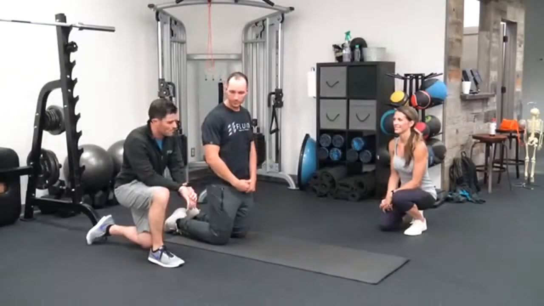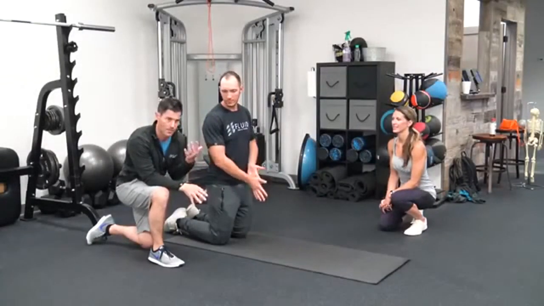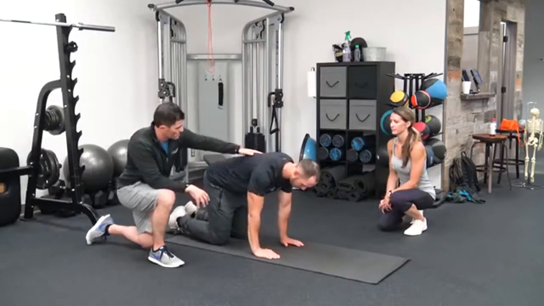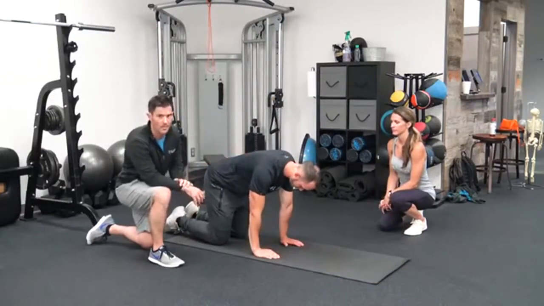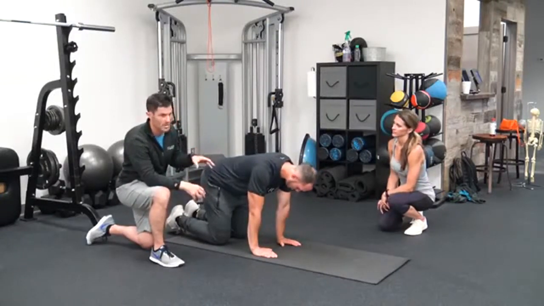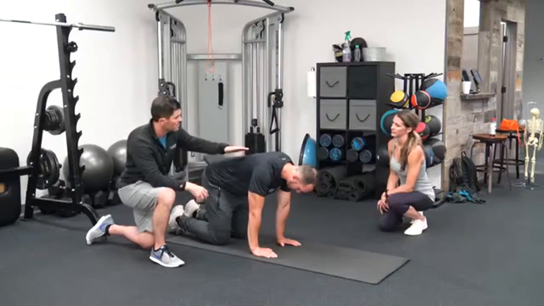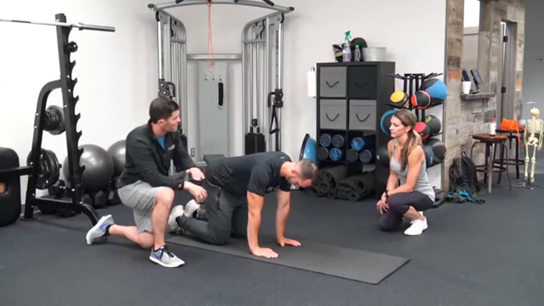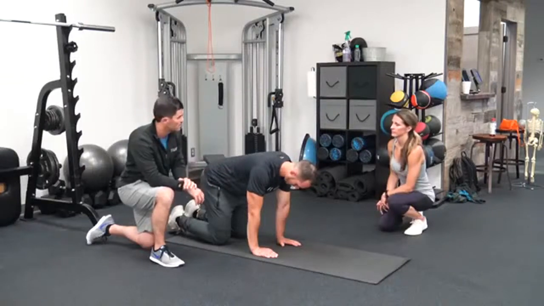So now we're going to put Hunter into a 4-point position and reinforce everything that we've just talked about. He's going to put himself basically into a domed spinal position. So what we're trying to do here again is coordinate the co-contraction of the abdominals by staying in an upright position, or basically an inverted position. That's going to force his abdominals to fire, to hold his rib cage down.